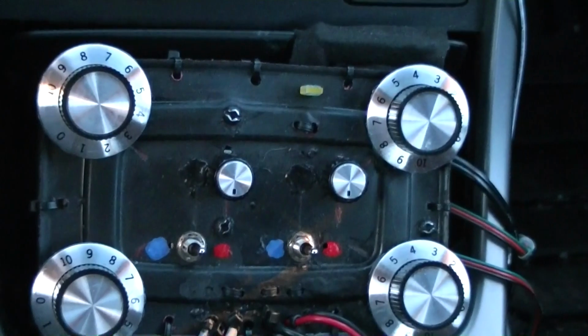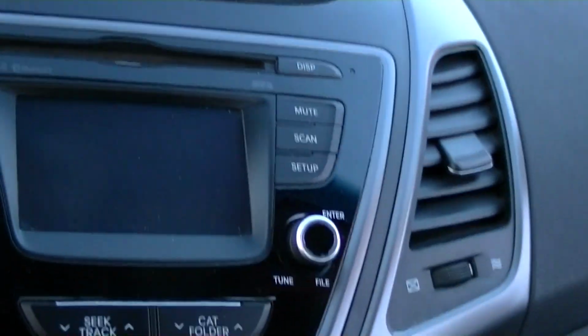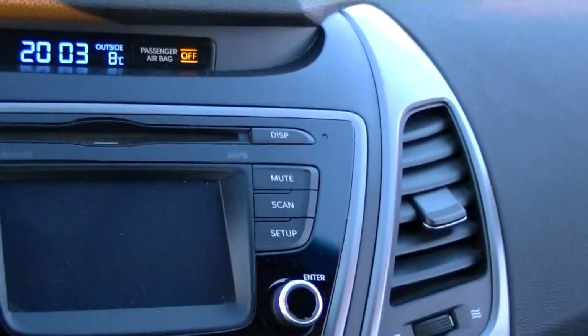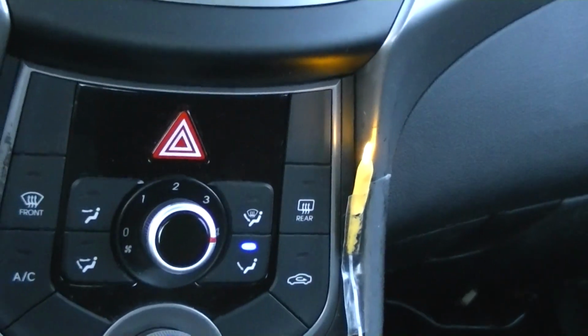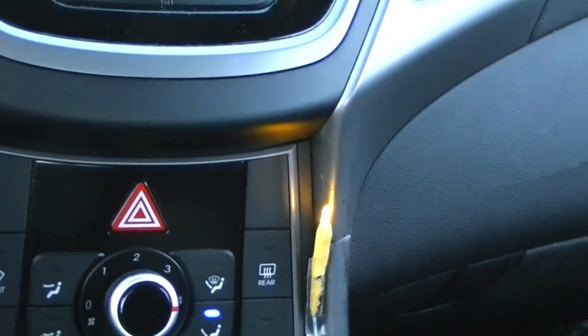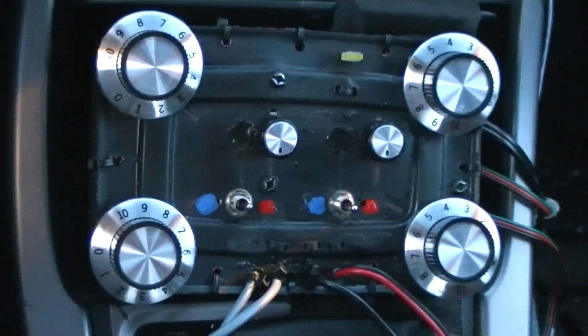Now all the windows are closed. The heated seat just turned on and off, just off right now. So let's lower all the windows. The system is on. Close all the windows. Okay, it's off right now. So that's about it, how the system is operating. So thank you for watching.